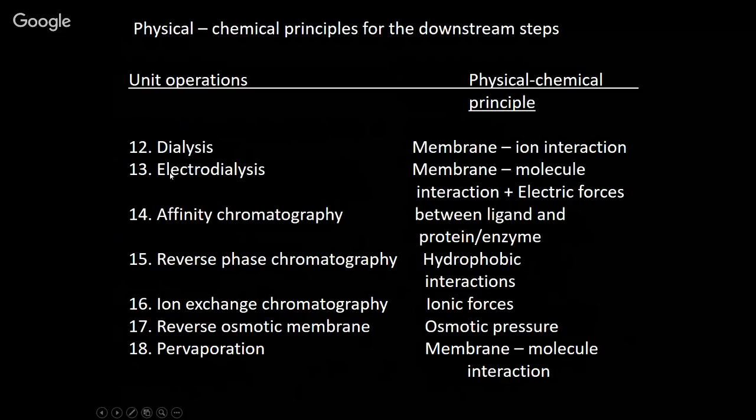Of course, it consumes electricity, so we need a facility where electricity is plentiful, especially near the places where they generate electricity, and especially at night there could be excess electrical energy available. Then they can use that energy for running electrodialysis plants. So it's a combination of membrane, molecular interaction, and electric forces.